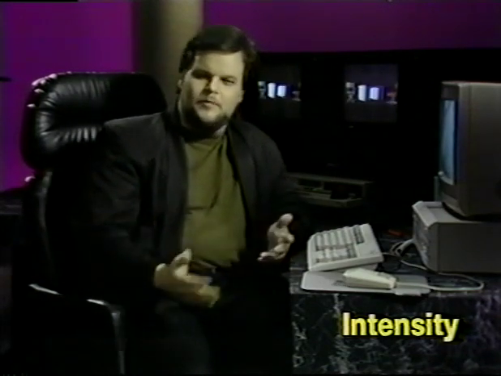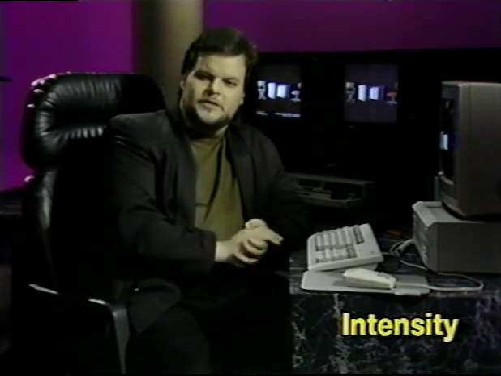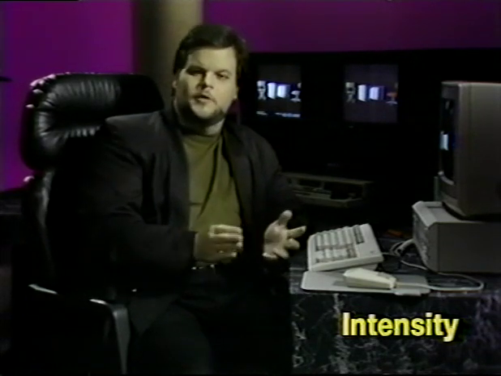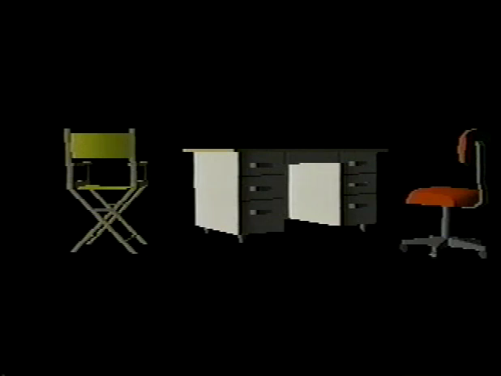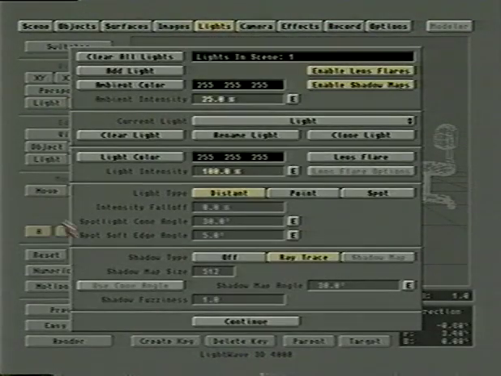Now, the first attribute of any light that we want to talk about is intensity. Intensity means how bright is the light. And there is always a light in every scene that you have in Lightwave. You cannot have no lights. So the default light that comes in is 100% intensity. And this is the way this scene looks with a 100% intensity light. Let's hit escape.